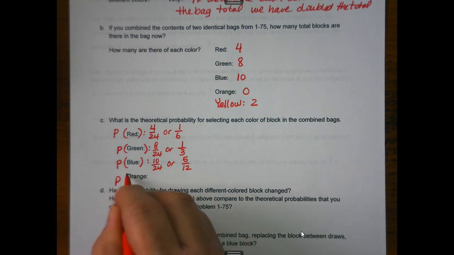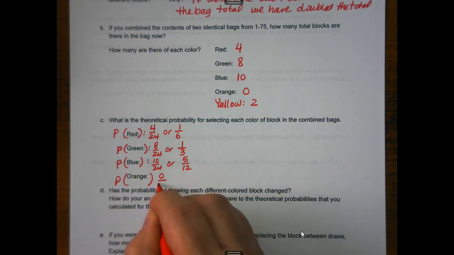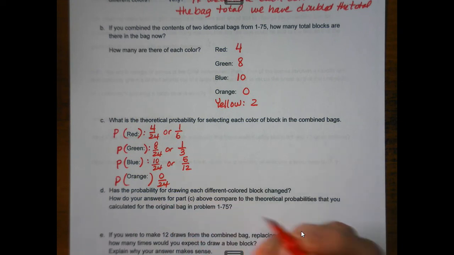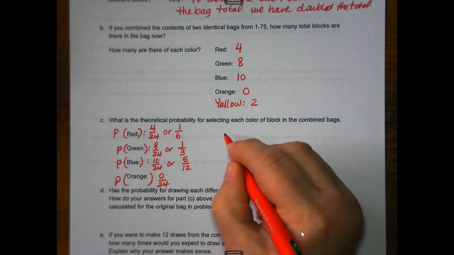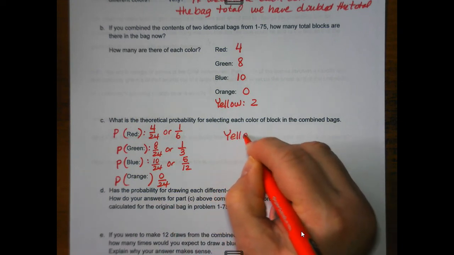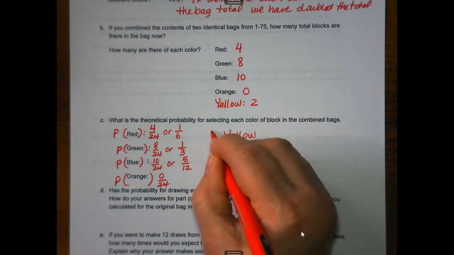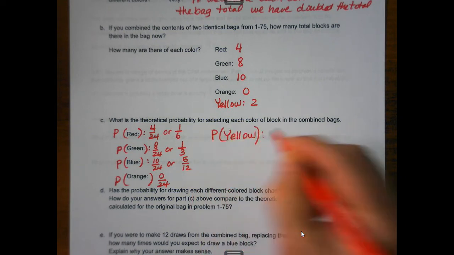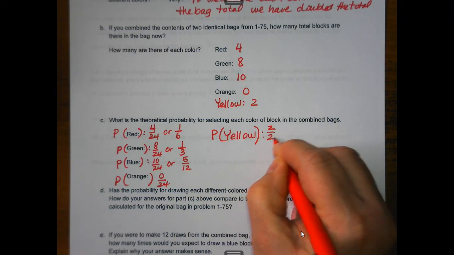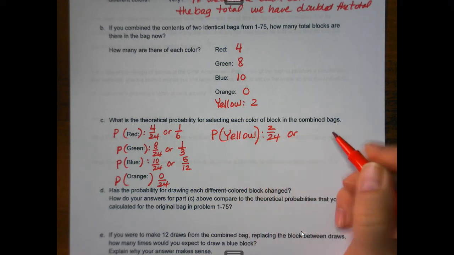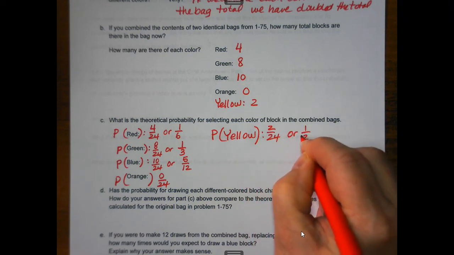Orange, the probability of getting orange is still going to be 0 out of 24. And then we need to add yellow over here. The probability of getting yellow is 2 out of 24 or 1 out of 12.